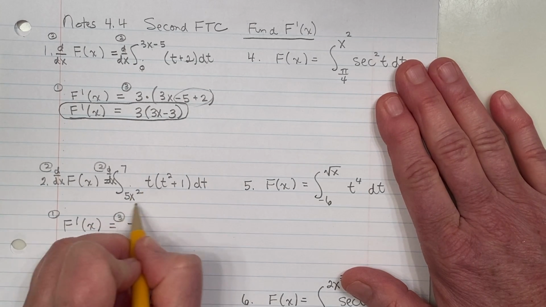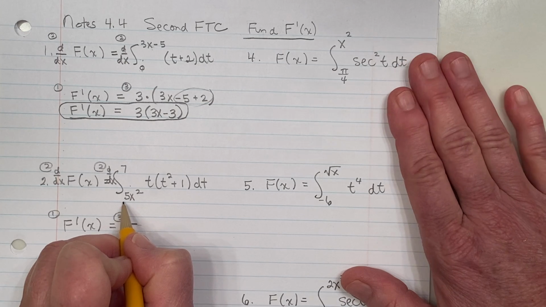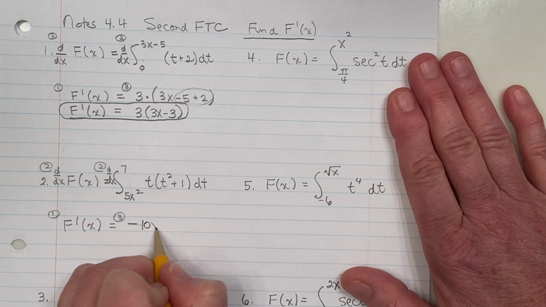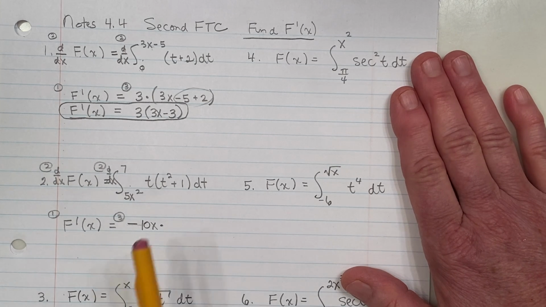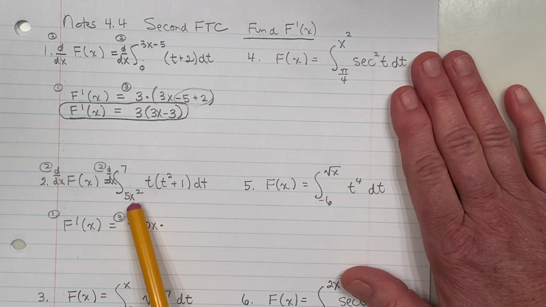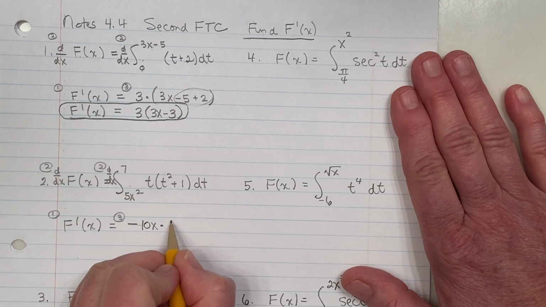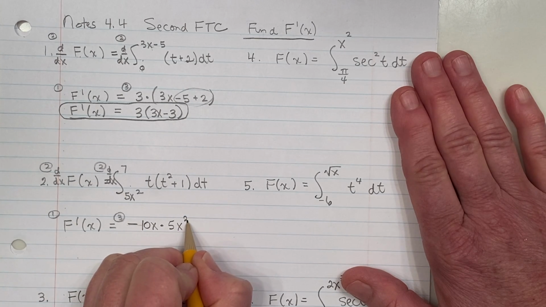Second step, find the derivative of the variable limit of integration. So that's 10x, and it's always going to be times. Third and final step, everywhere you see t, replace it with 5x squared. So for this t, I'm going to replace it with 5x squared.